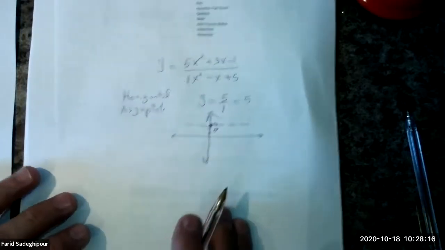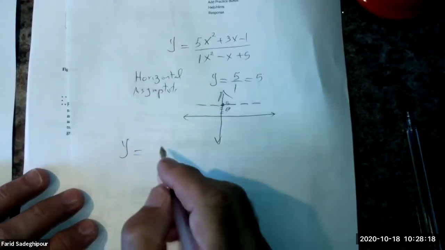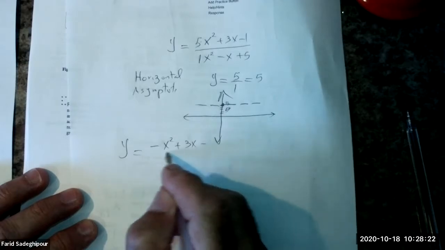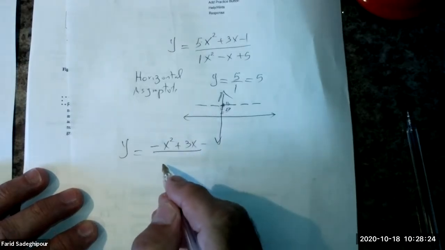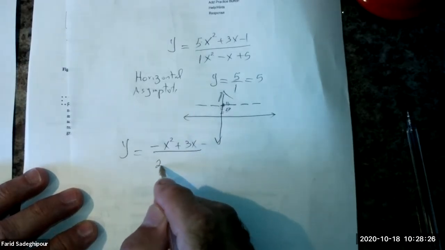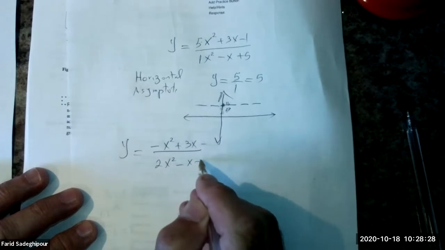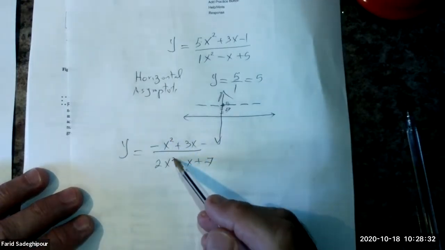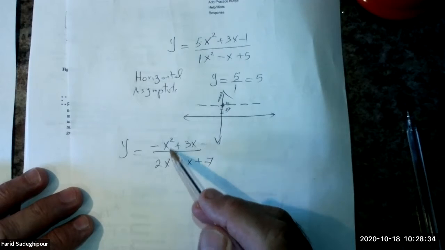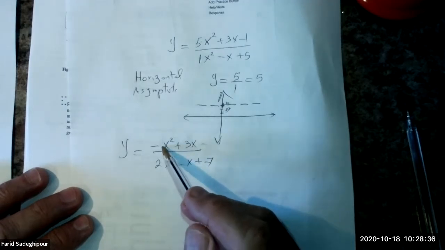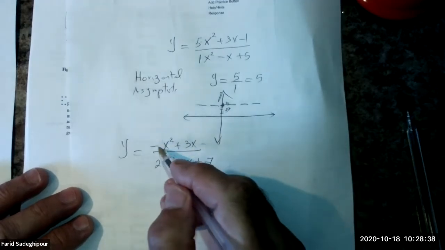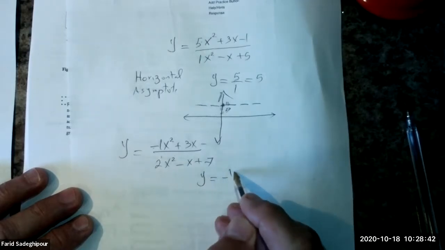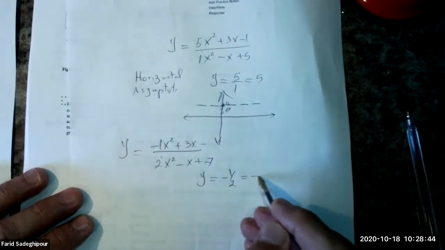Let's say you have another one like y equals minus x squared plus 3x over 2x squared minus x plus 7, something like that. Again, the highest powers of x are equal. In that case, you take these coefficients, and if you don't see any number it is always 1. So what is your horizontal asymptote? Minus 0.5.